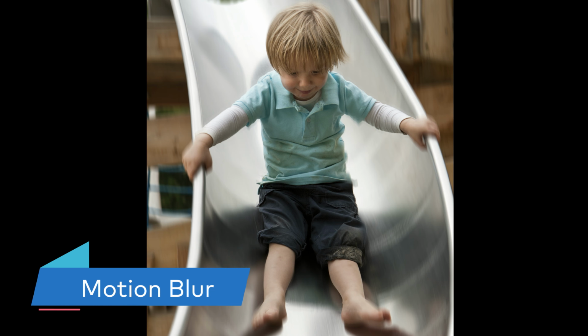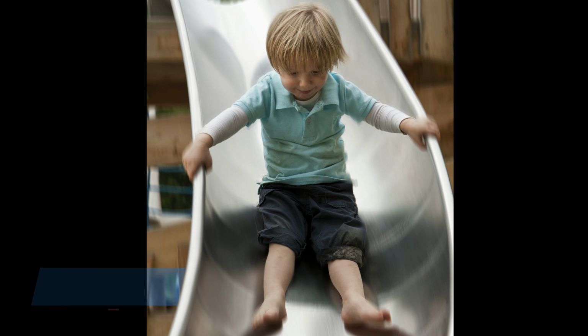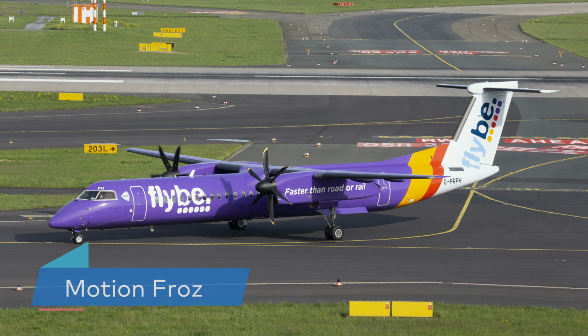Here you see an example of a photo with a slow shutter speed. You can see motion blur of the subject in the photo. In this photo, you can see that even the movement of the very fast rotating propeller is frozen by a very fast shutter speed.